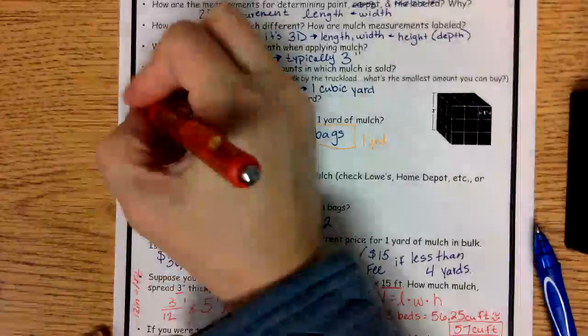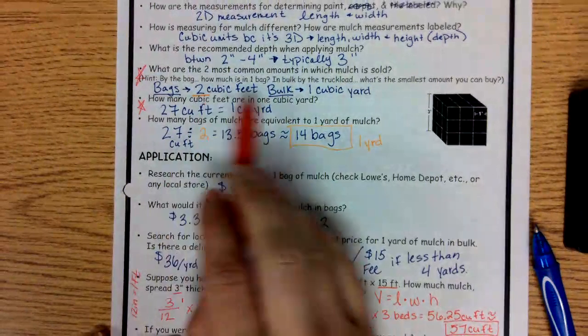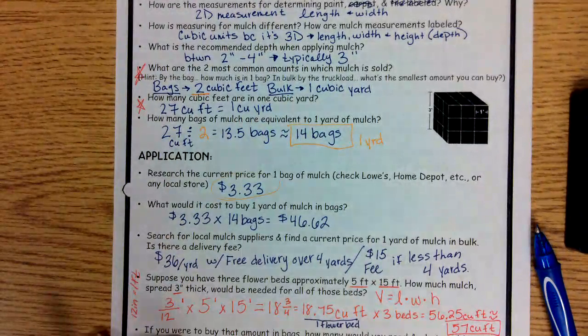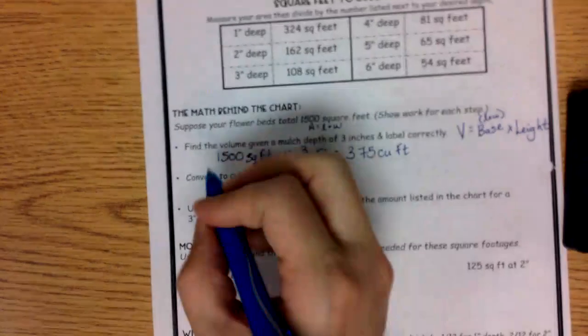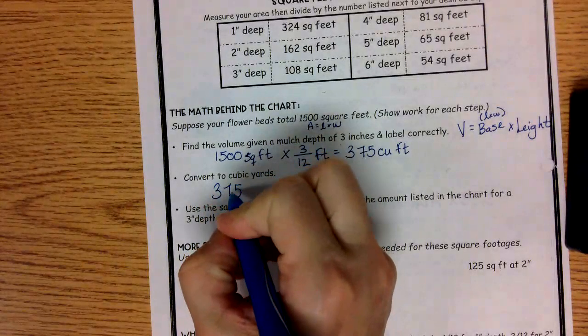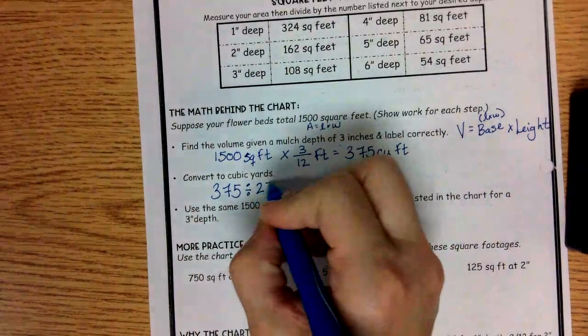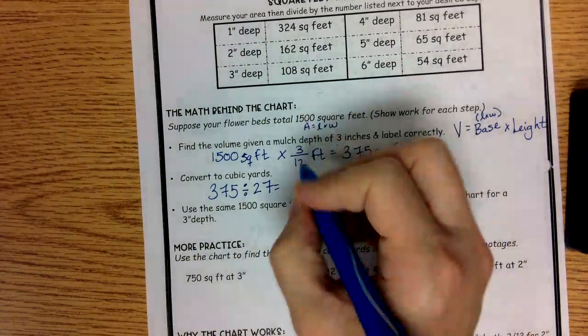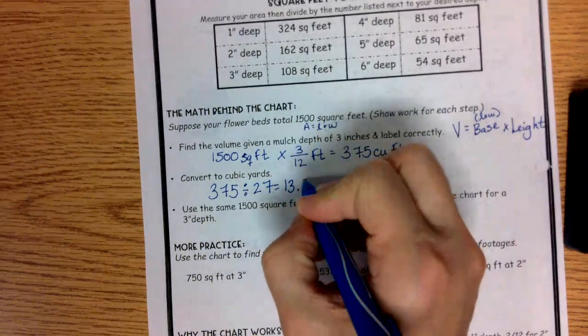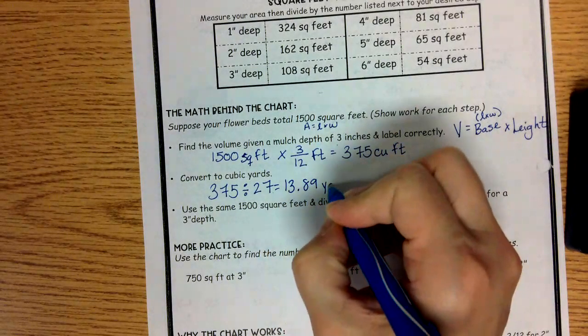You need to know this stuff. So we are going to take our 375 and divide it by 27. And you should get 13.89 yards.